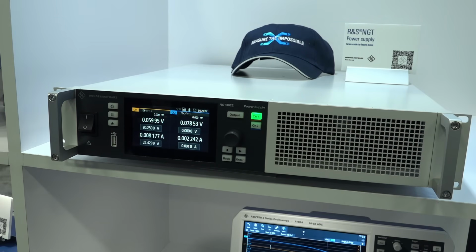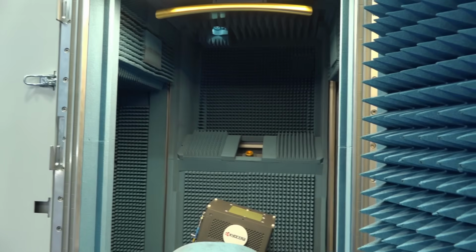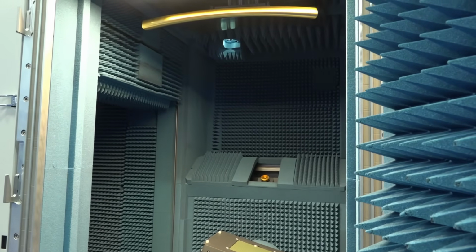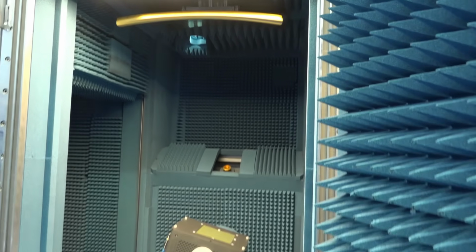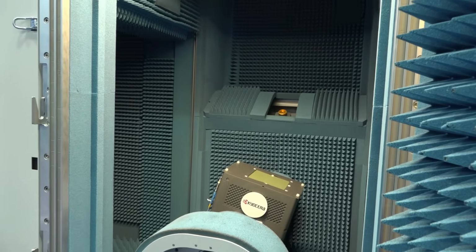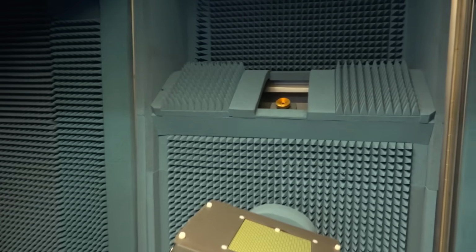So if you remember, a couple of years ago, we recorded the Rohde & Schwarz near field, far field measurement chamber. Now this has been extended. Now I'm doing handheld here so you can actually see what's going on on the inside. You can see there are multiple reflectors now on each side of this individual chamber.